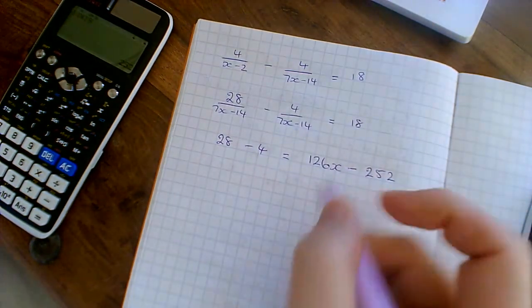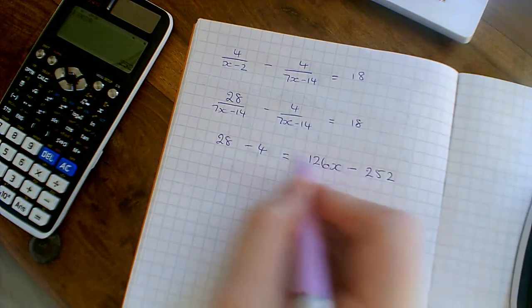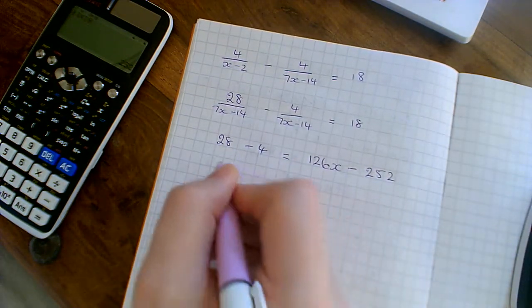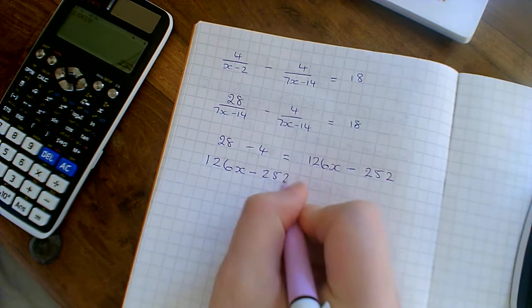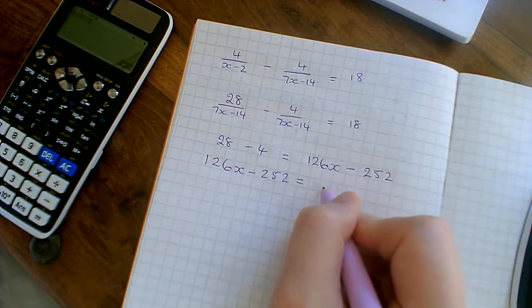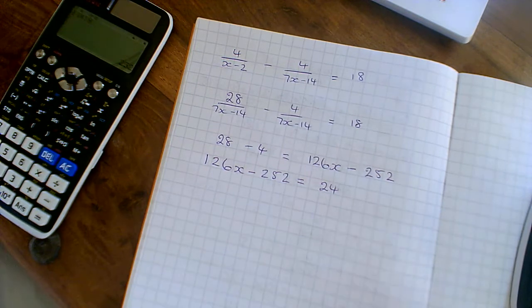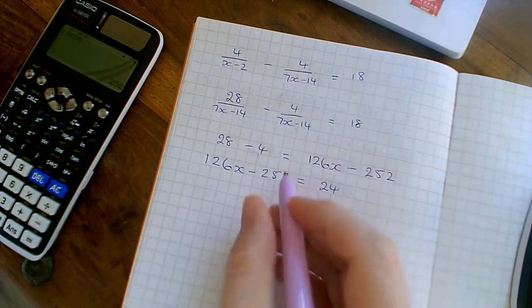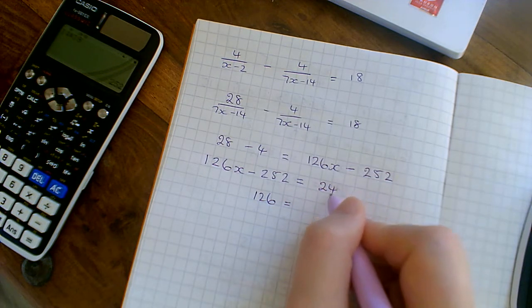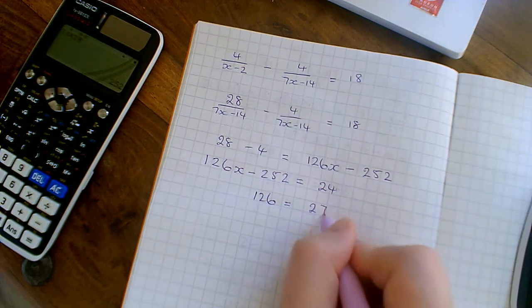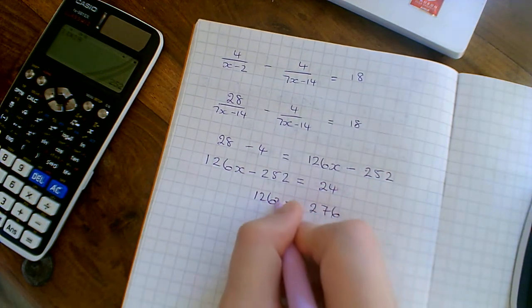Okay, quite horrendous. I'm going to turn it around because I've got x's this side but none on this side. So I've got 126x take away 252 equals, and 28 take away 4 is just 24. Now I'm going to add the 252, so 126x equals, add 252 to that is 276. Oh, don't forget the x.